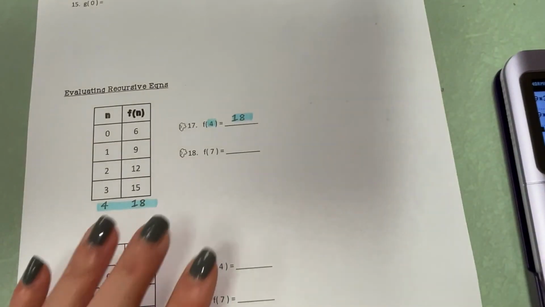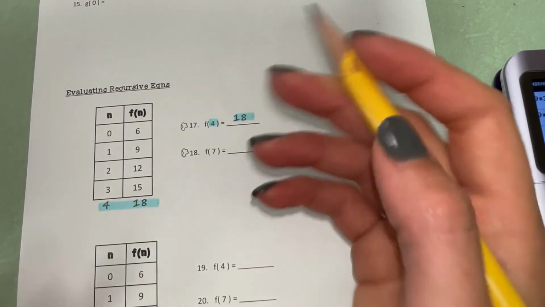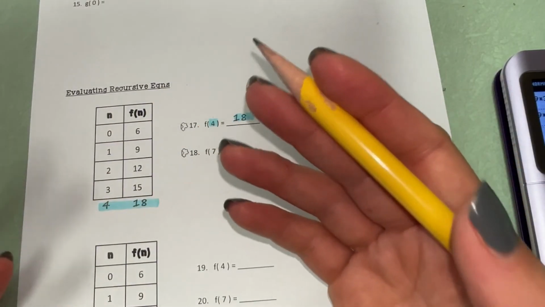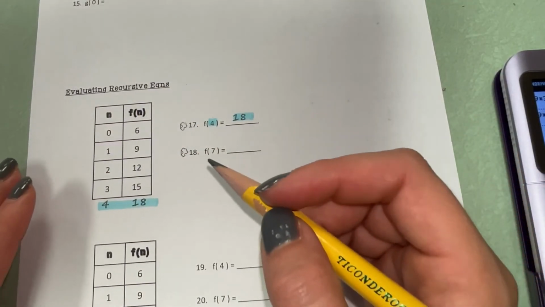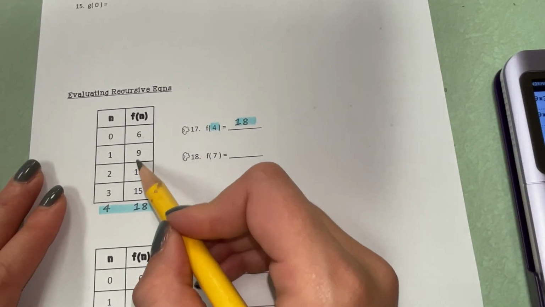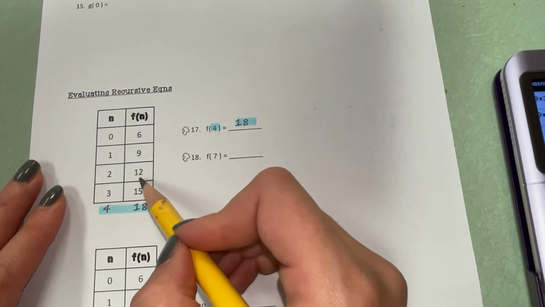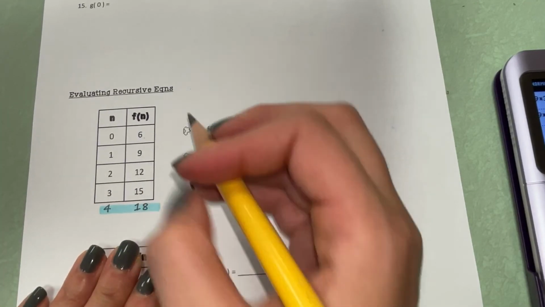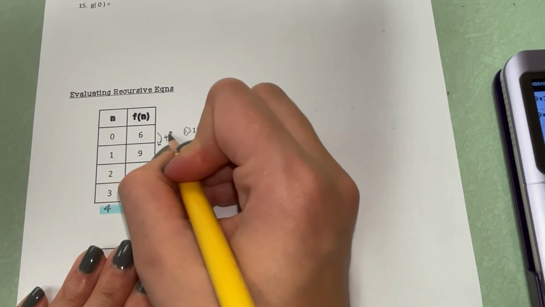All right, now we're going to evaluate some recursive type of equations. Not really, it's more of a table. But what we're going to do is, so I'm going down my table here. I got 6, 9, 12, and 15. So that means I'm adding by 3 as I go down my table.